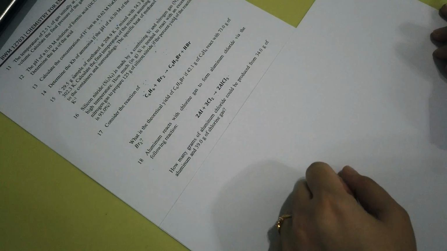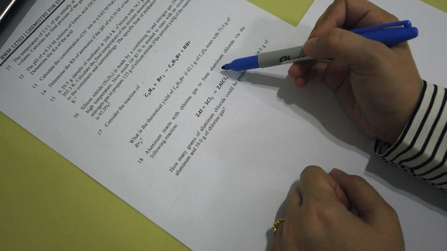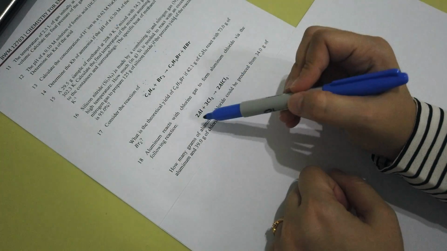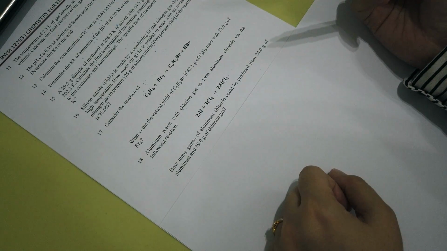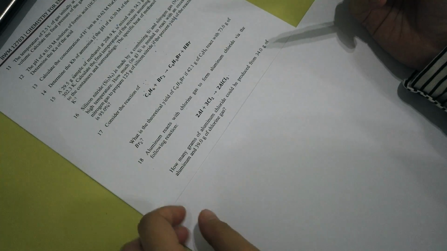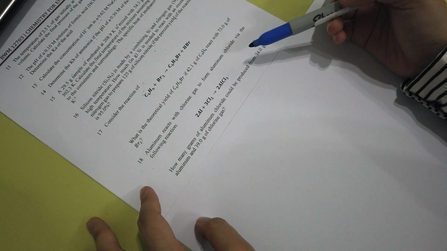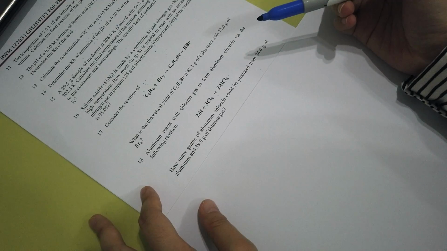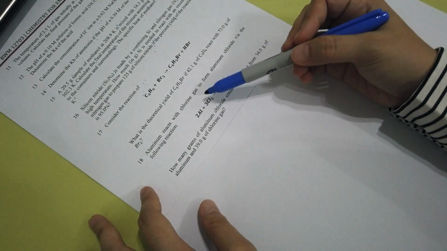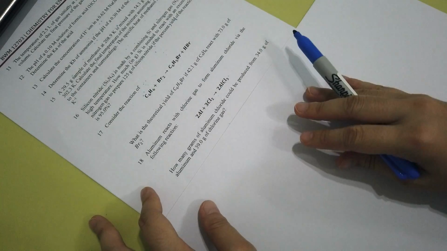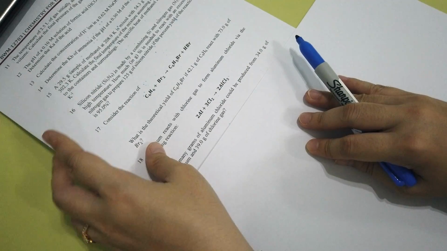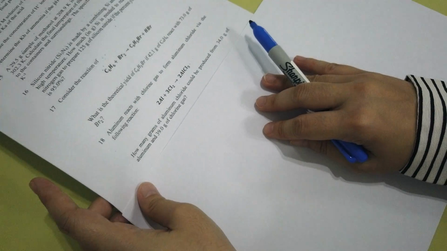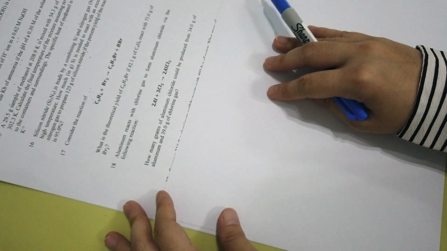Question number 18. Aluminium reacts with chlorine gas to form aluminium chloride via the following reaction. How many grams of aluminium chloride could be produced from 34.0 gram of aluminium and 39.0 gram of chlorine gas? So now the same drill as in question number 17. So you need to find which one of these is the limiting reagent. So in order for you to calculate the limiting reagent, you need to calculate the number of mole.